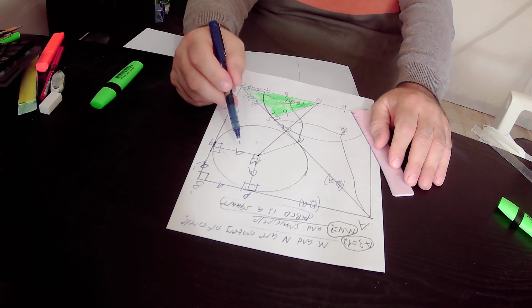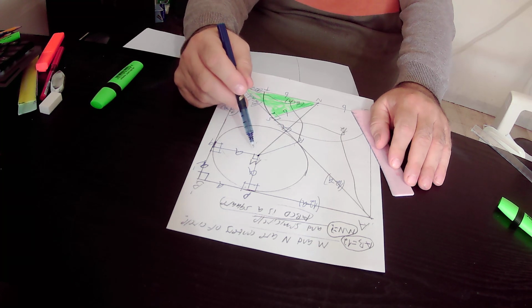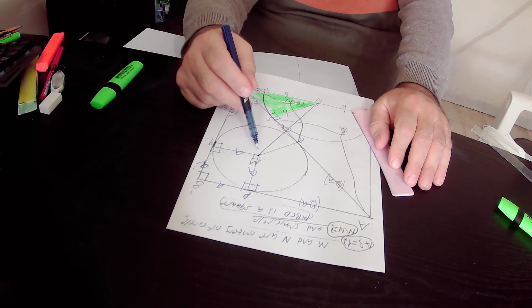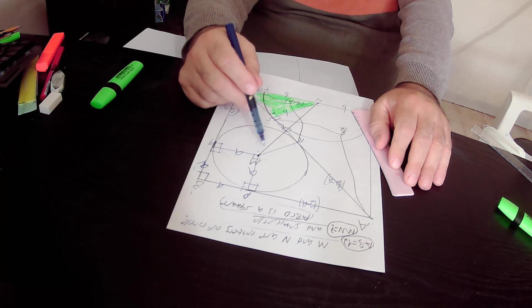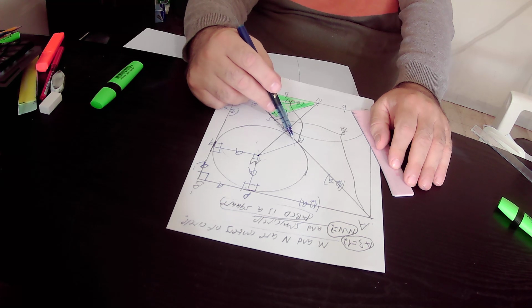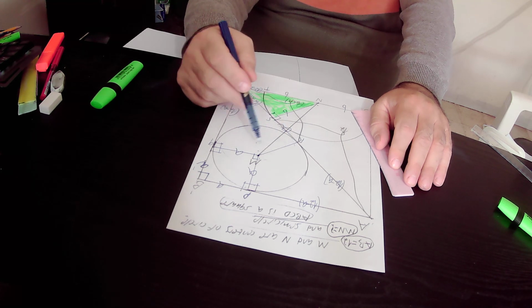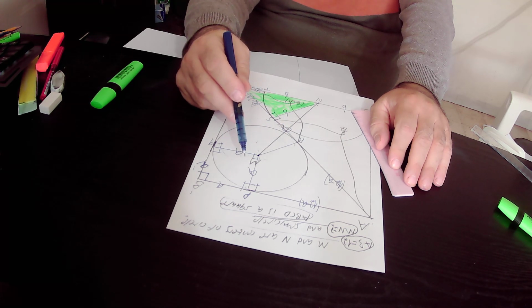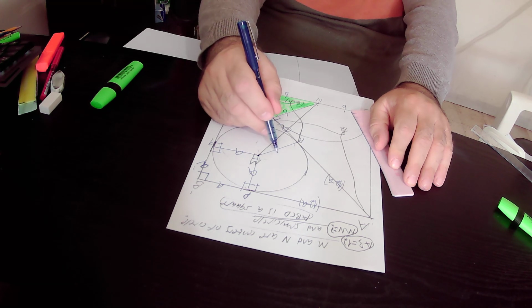MR is the radius of this circle because it starts from the center of the circle, that is to say from point M, and ends at point R, which is a point on the circle itself. Therefore MR is the radius of this circle, that is to say it equals A.